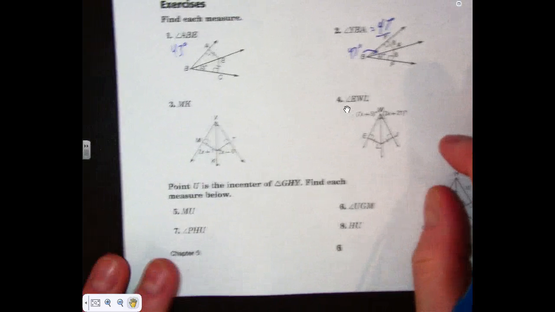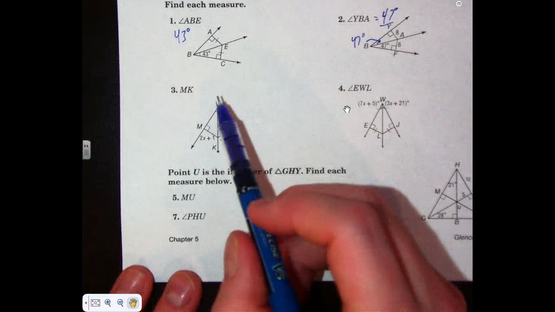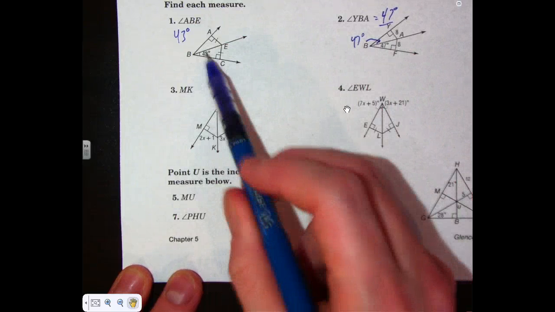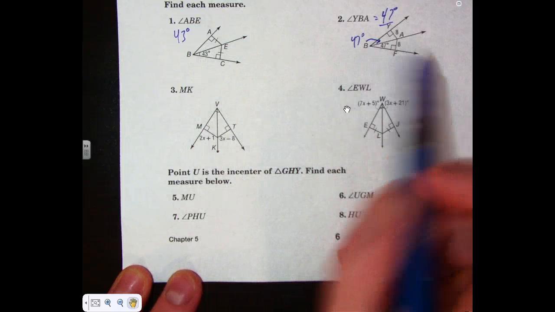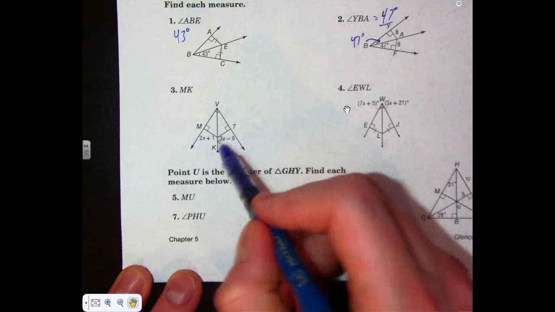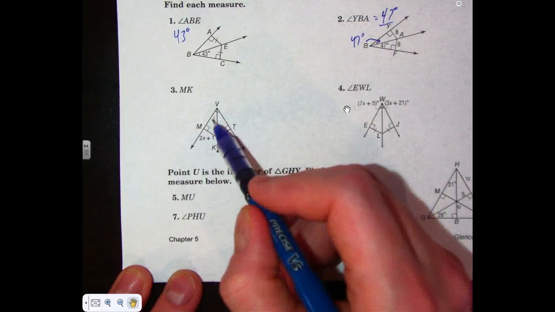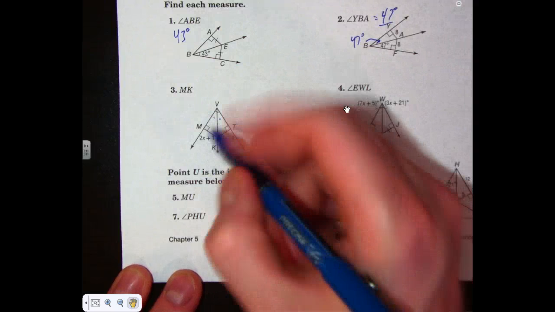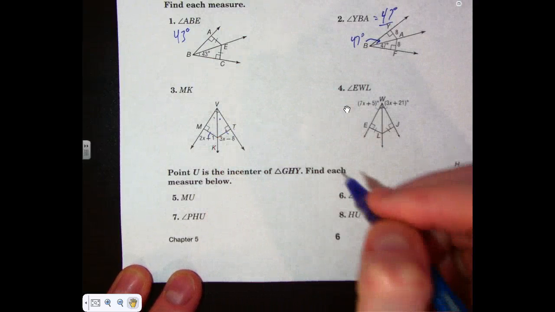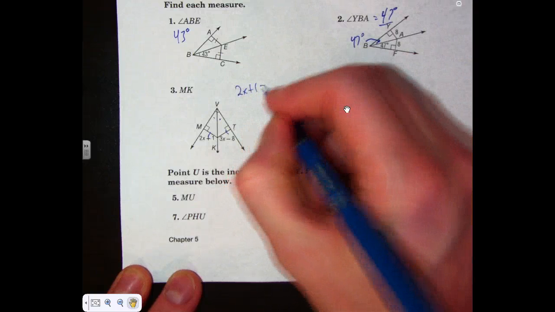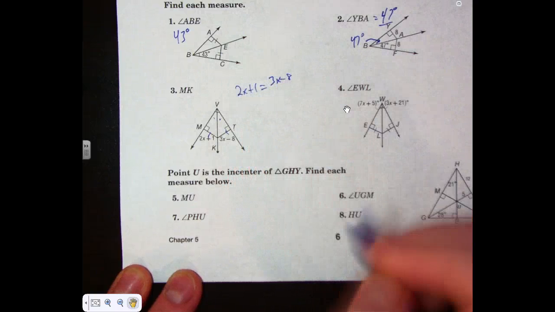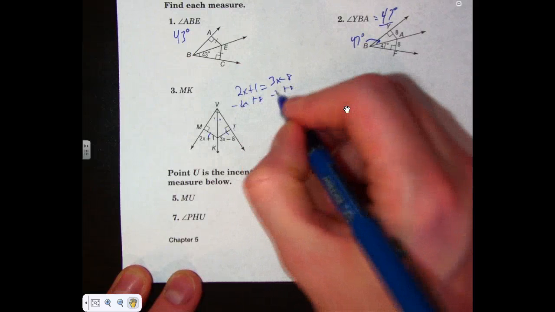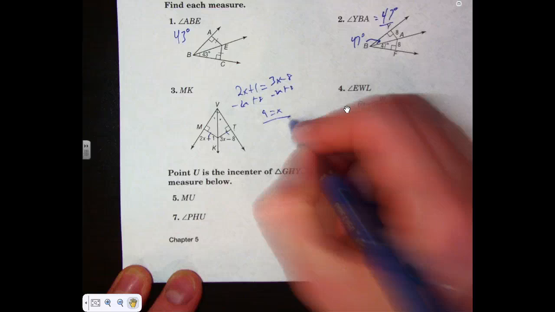Now, number three, they finally use actually the angle bisector theorem, because these were both, again, converses. Knowing that they're equidistant, that means that the angles are congruent and have been bisected. On number three, they tell us that these angles have been bisected. It's kind of hard to see, but they've both been marked congruent, which means these two segments have to be congruent. So 2x plus 1 has to equal 3x minus 8. Add 8 to both sides, subtract 2x, 9 equals x.